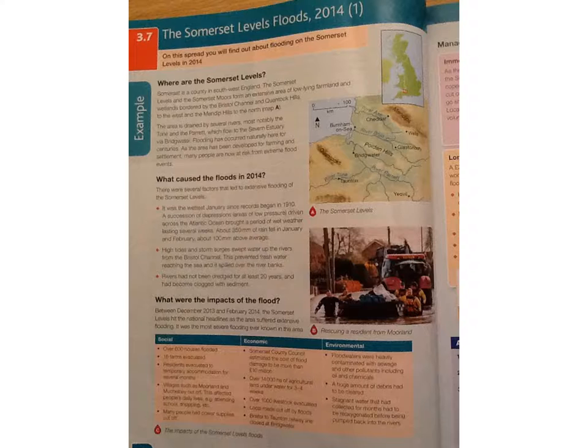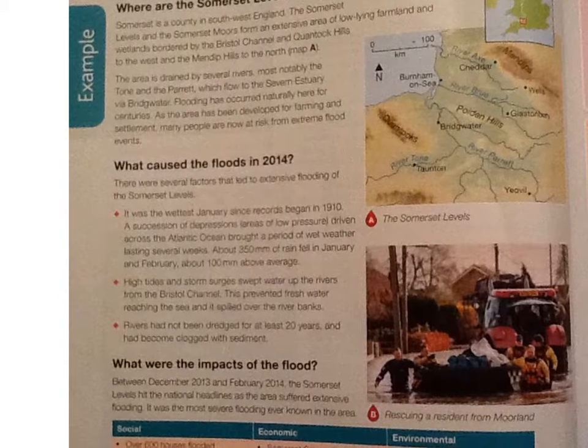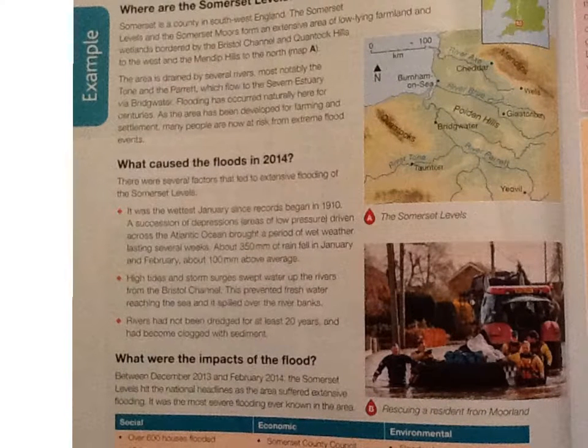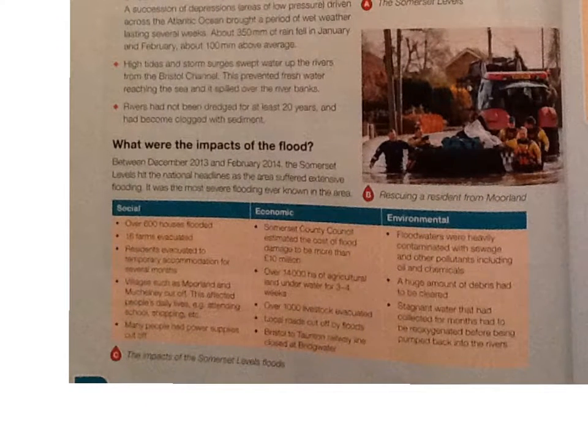So here is a page from a textbook about the Somerset Levels floods, and I'm interested in the causes of the floods, which is here, as well as the impacts of the floods, which are here. Quite a lot of text to summarise first of all.